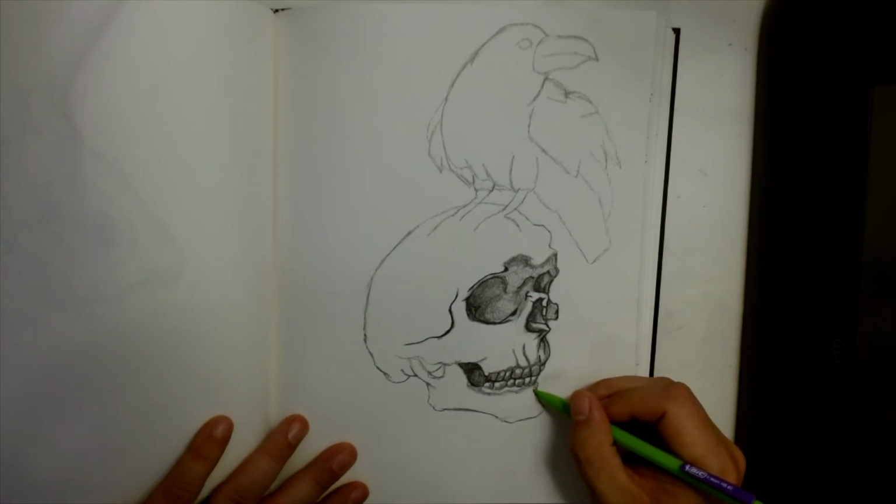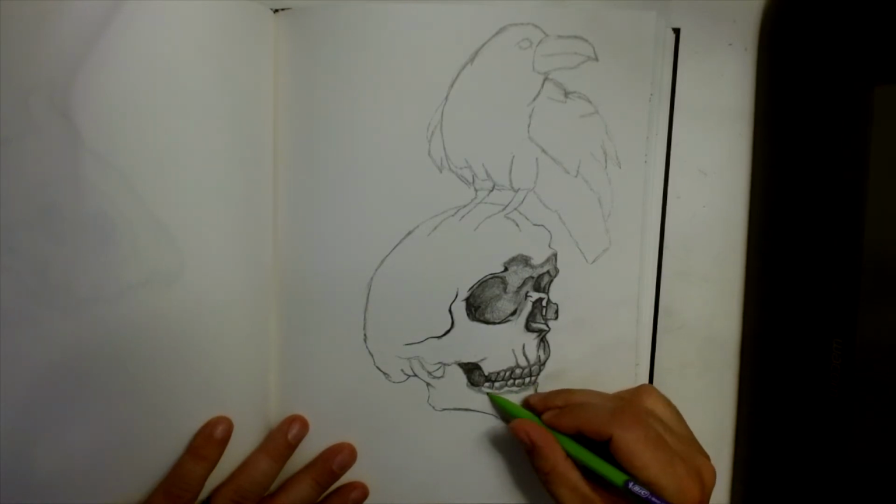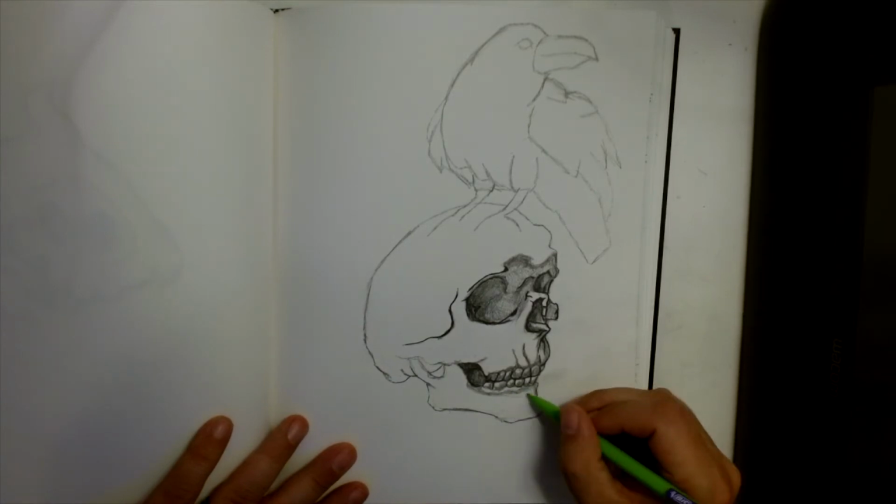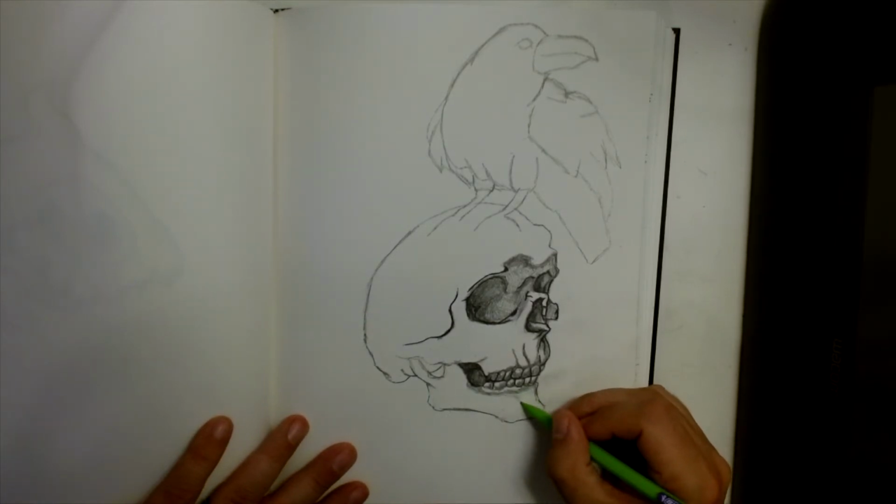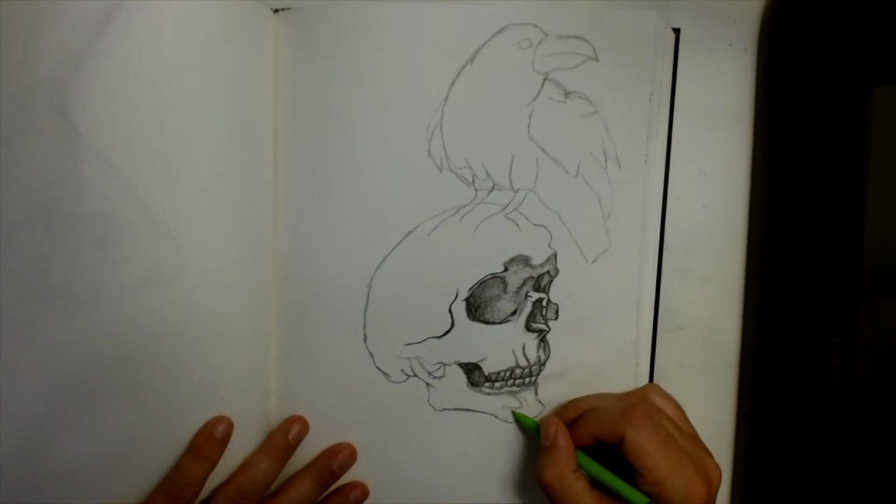And these back areas over here, I can leave this top a little bit more light, but as I work over here to the front, I want to start doing some things that are going to help define the shape of the skull.